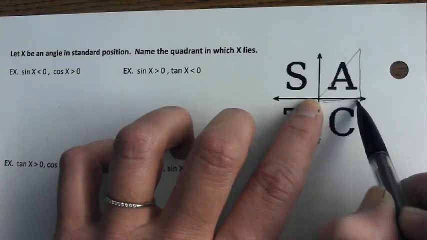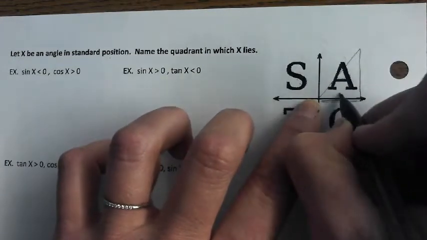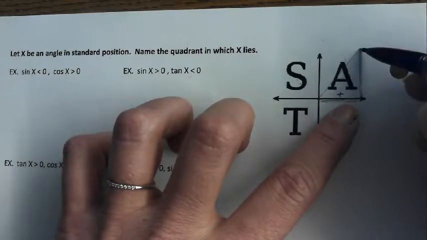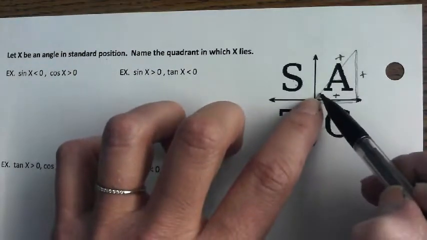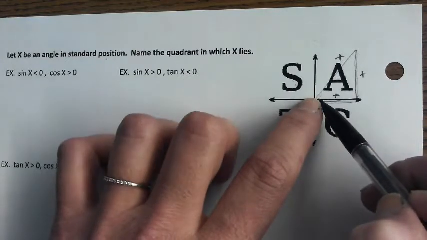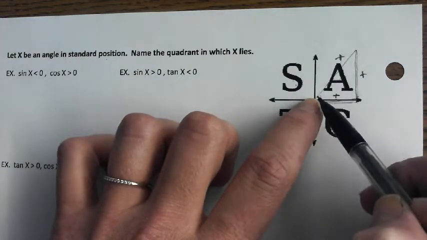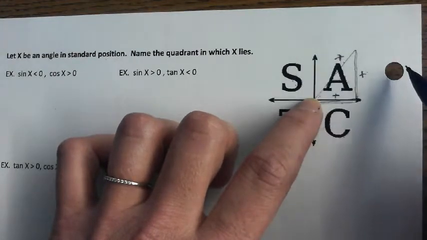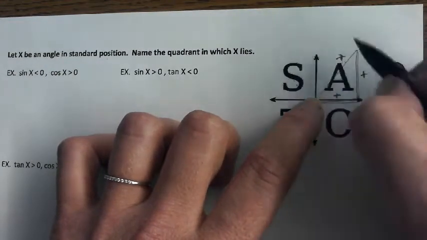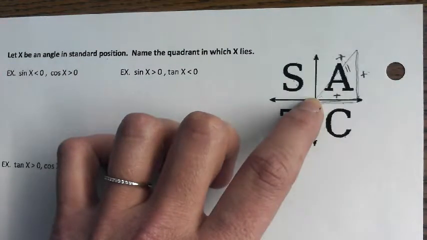Positive or negative? Positive. What is this? Positive, and our hypotenuse is always positive. So no matter what you're doing, sine, cosine, or tangent, positive over positive is always positive. Sine, cosine, and tangent are all positive there.